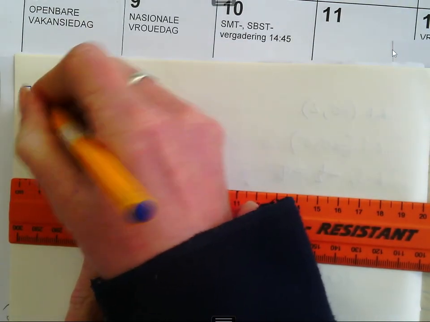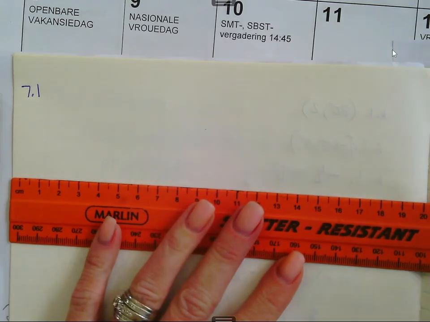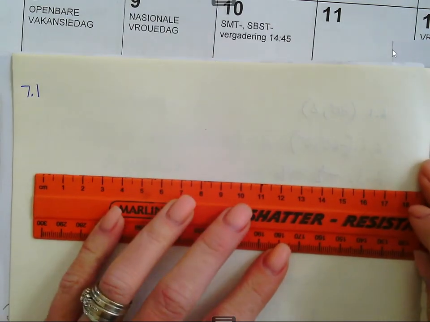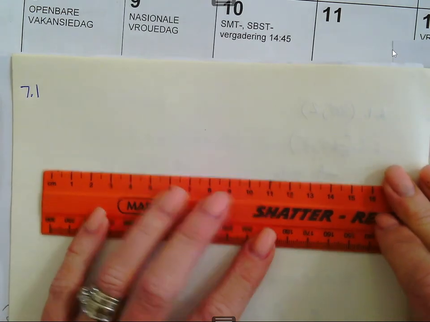Do you see that they give you the interval for the x? They're always going to do that. It's from negative 90 to 180.